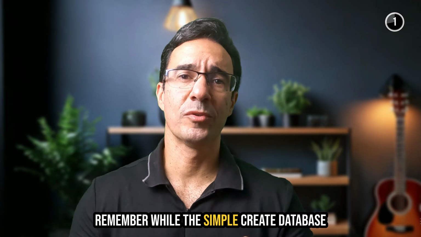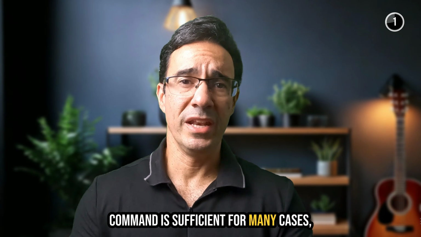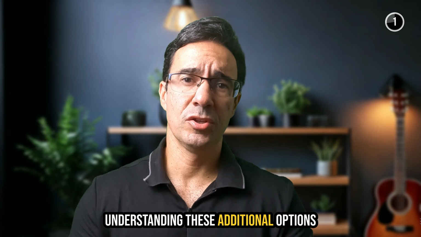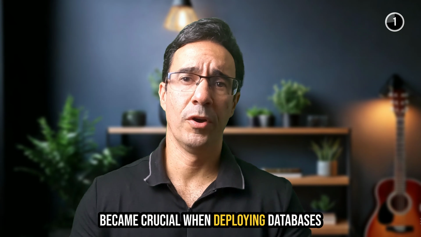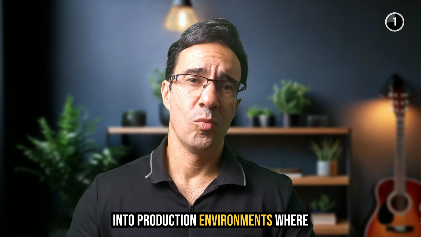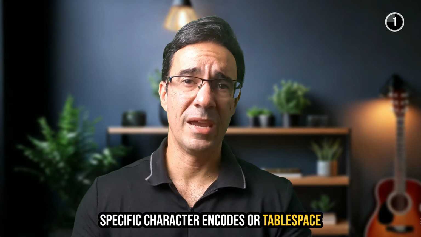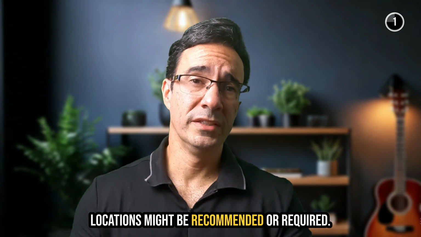Remember, while the simple create database command is sufficient for many cases, understanding these additional options becomes crucial when deploying databases into production environments where specific character encodings or tablespace locations might be recommended or required.